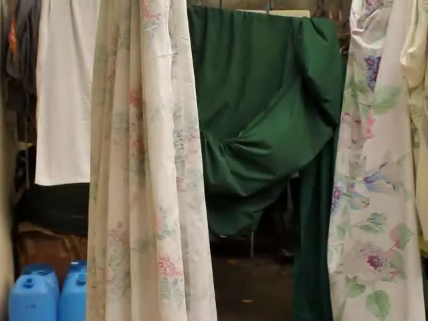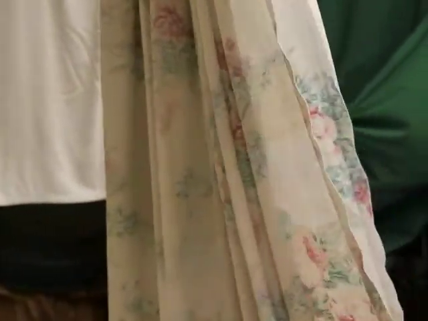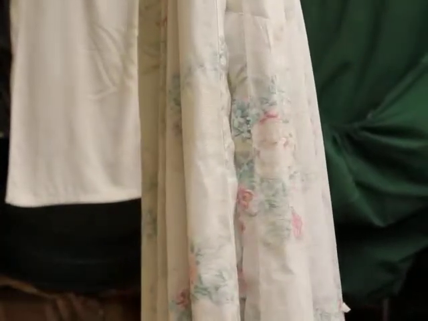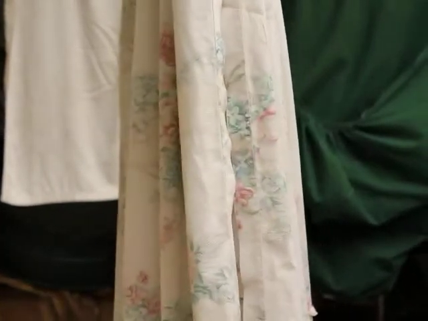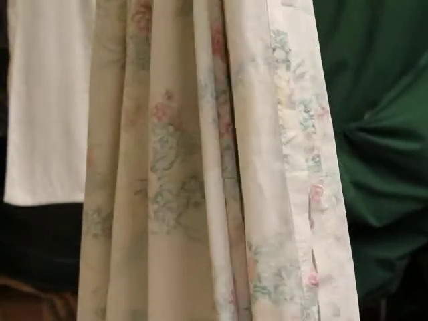Going manual focusing here. Sorry about that. Now focusing on the object in the front. Now triangling object behind.